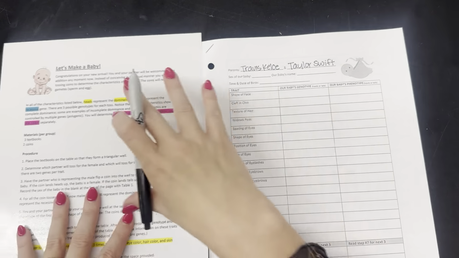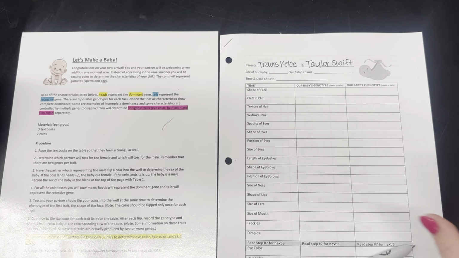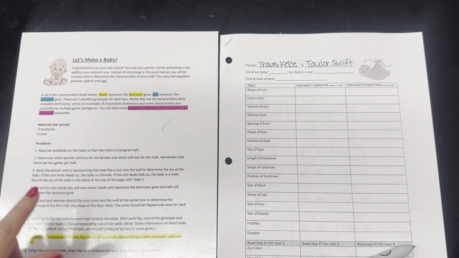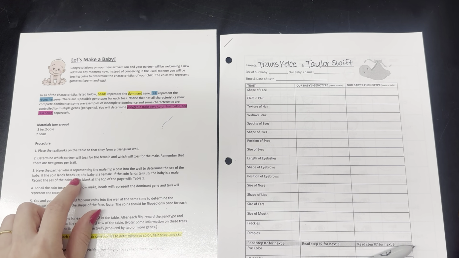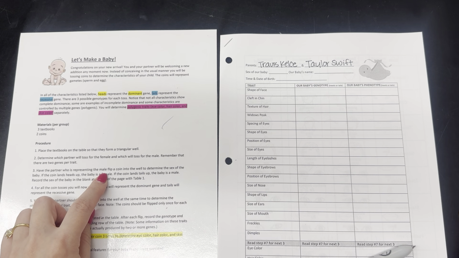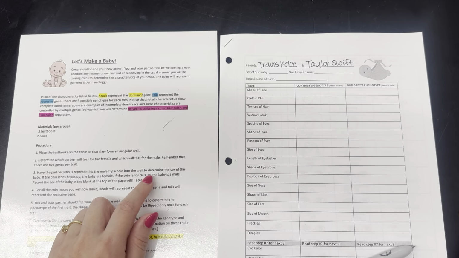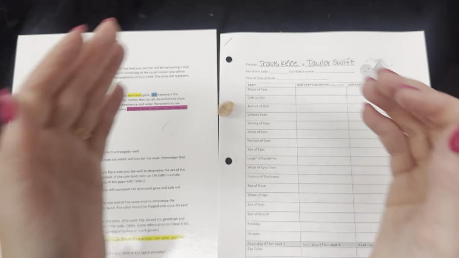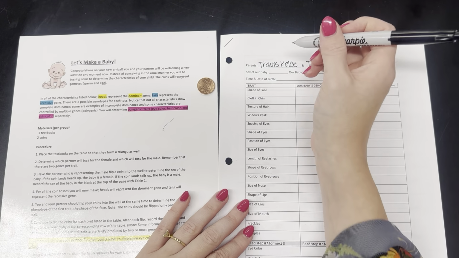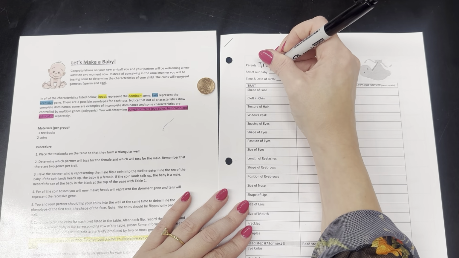The very first thing you're going to do after you have your parents' names here, like the parents of the worksheet, is you're going to have whoever is representing the father flip the coin, because the father does determine the gender of the baby. And so the father is going to flip one coin, and if you read your instructions, if the coin lands heads up, the baby is female. If the coin lands tails up, the baby is male. So whoever is the father in this scenario is going to flip the coin. And I got tails, and so the sex of the baby is going to be male.